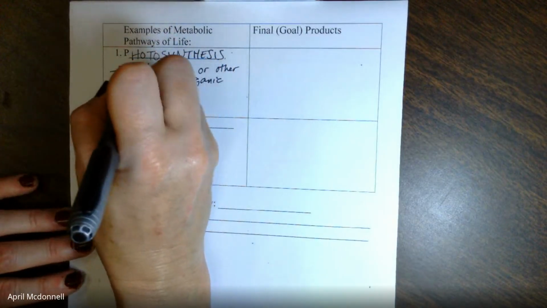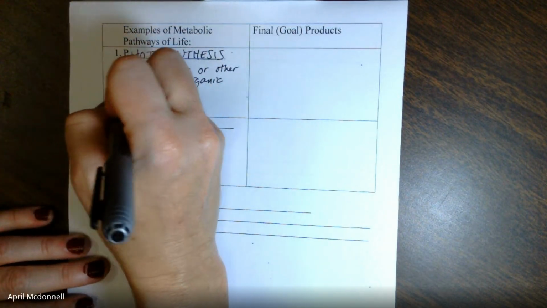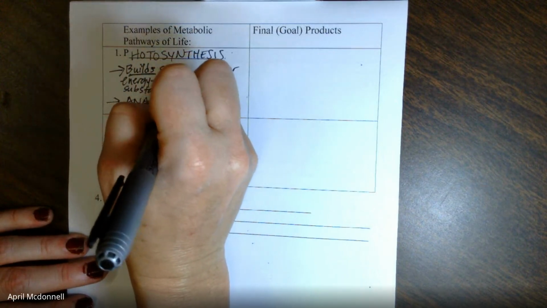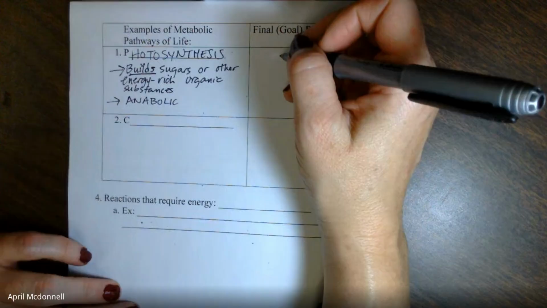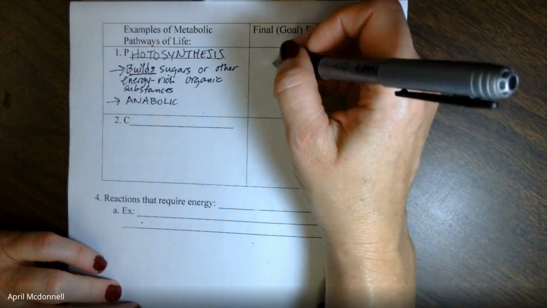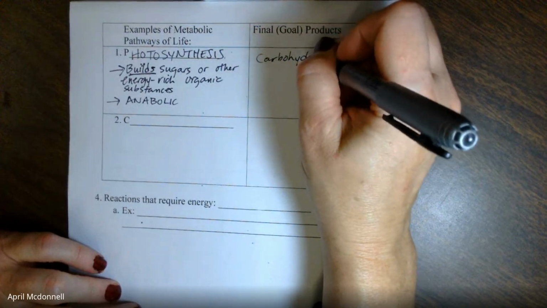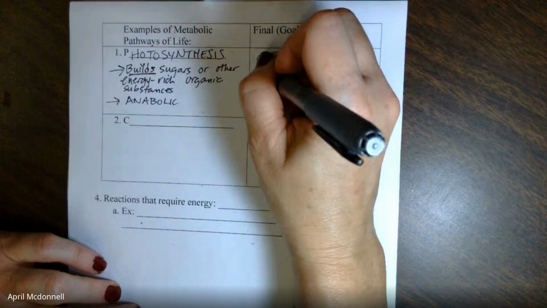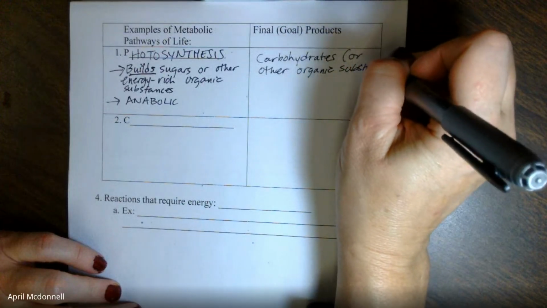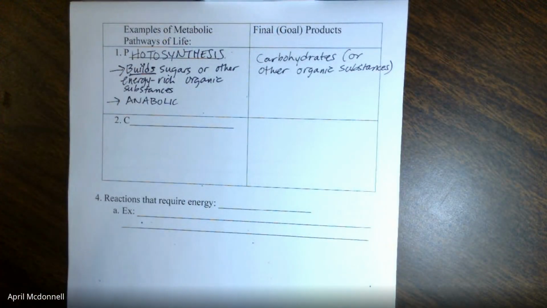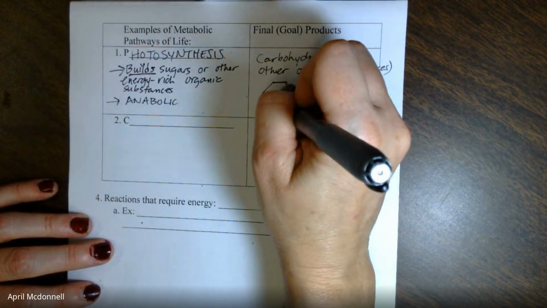And since this is the type of metabolic pathway where the goal is to build molecules, this is going to fall under the category of anabolic type of reactions. The final goal is going to be carbohydrates. The example that we're going to use in our class is a type of carbohydrate called glucose.